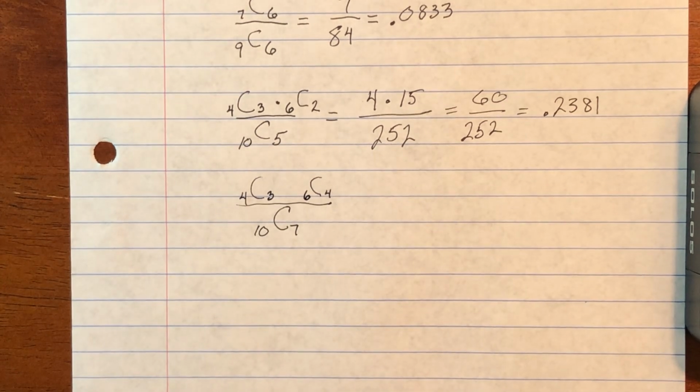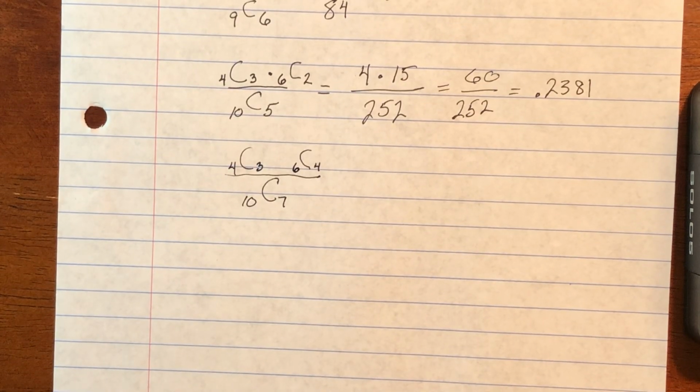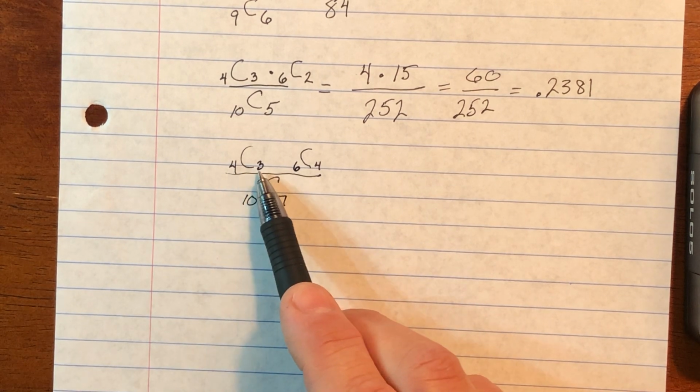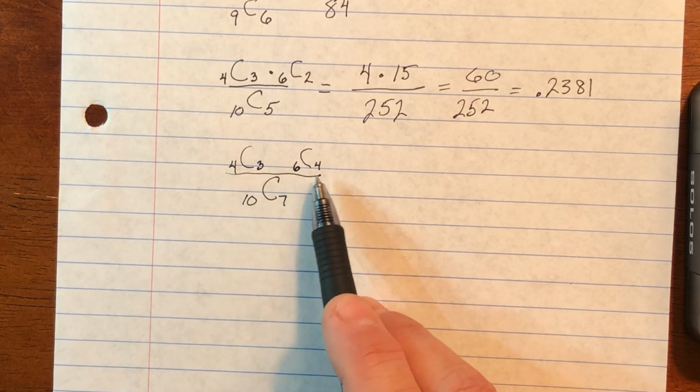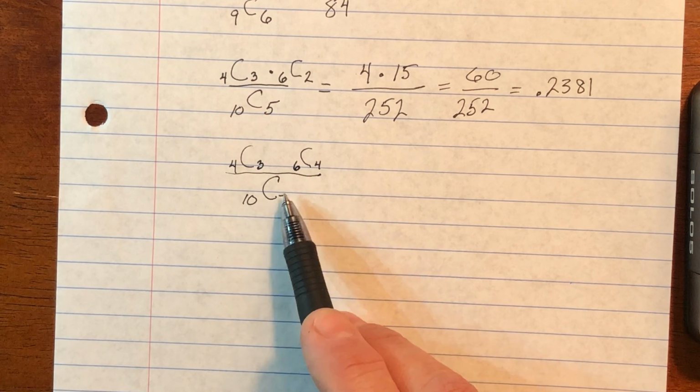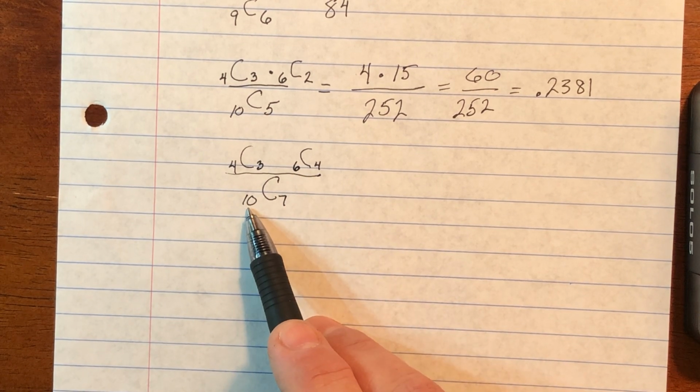So take your time setting up these problems. Have it written out kind of like this. We're choosing exactly 3 that have Nevada plates. We're choosing exactly 4 that don't have Nevada plates. And we're choosing 7 out of a total 10.